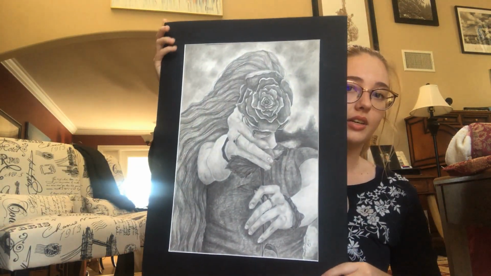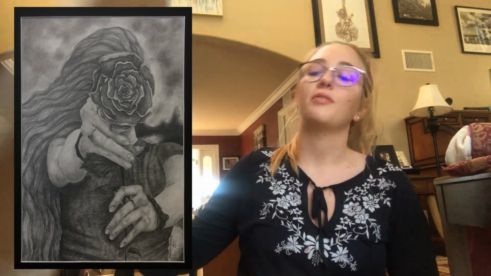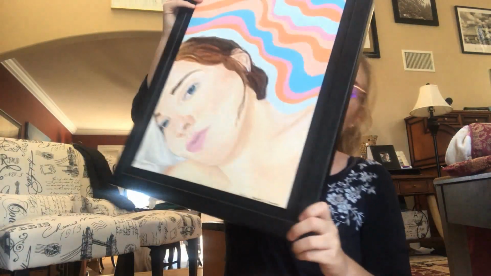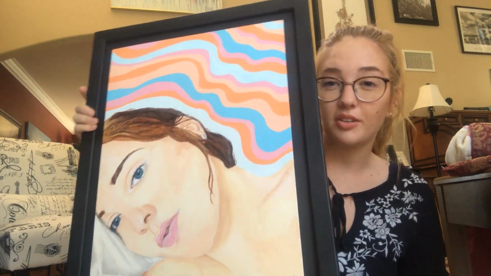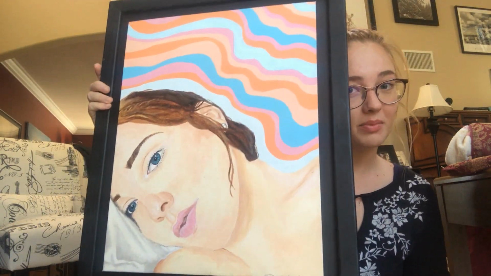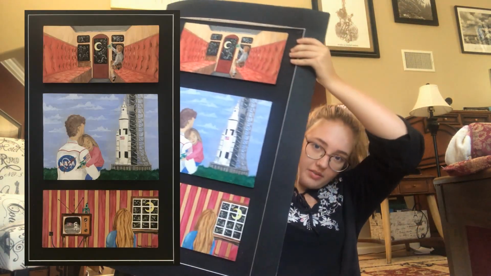This one I did last year. It's just a picture of my friend Allie with a rose in front of her face. This one is a self-portrait. We had to do a self-portrait, and I didn't want to just do a picture of me, so this is me. And then this one does have meaning, but it's not within my sustained investigation. I did it for a competition, and I'll put a better picture of it obviously, but there's that.